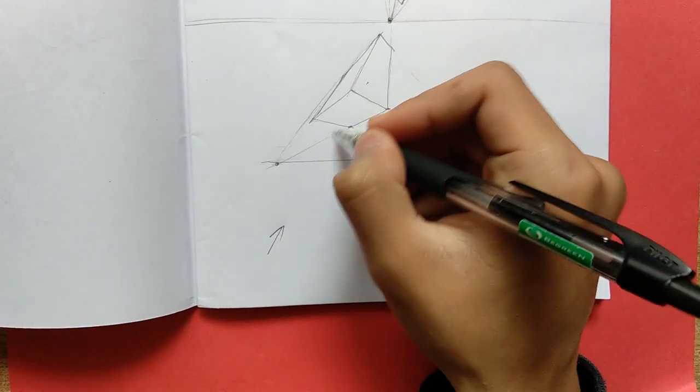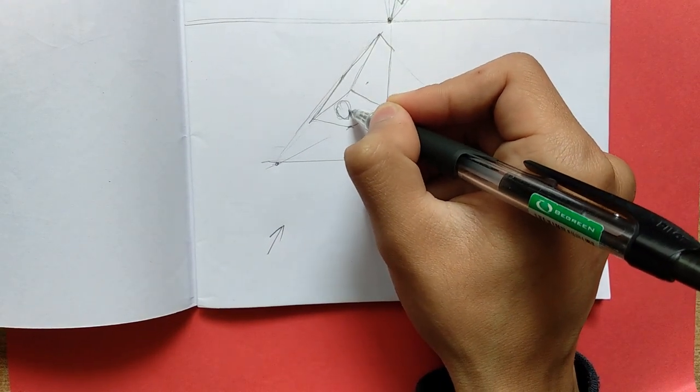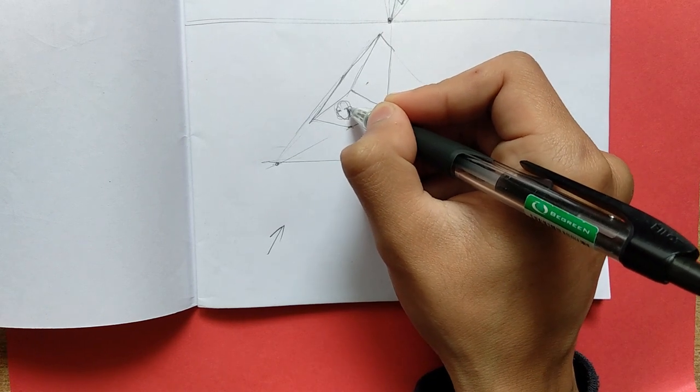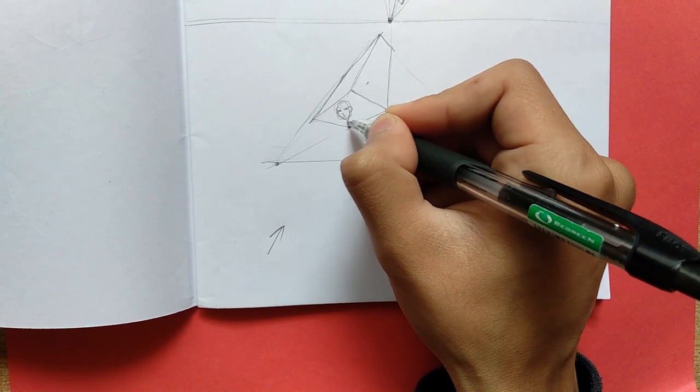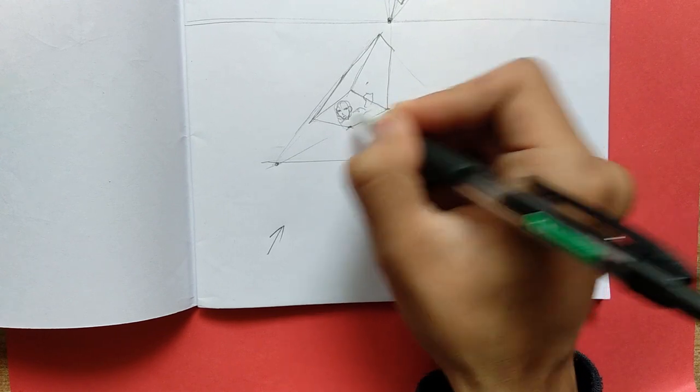So this looks like another thing flying. If there's a man at the bottom looking up like a Superman, he'd be carrying this weight on his head.